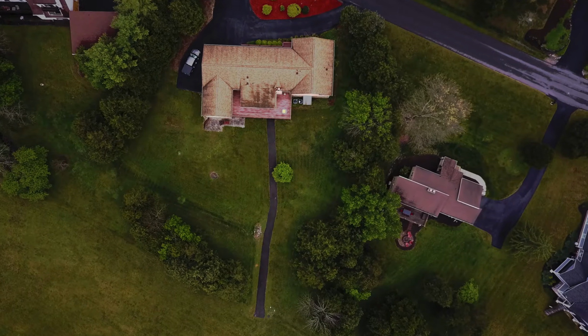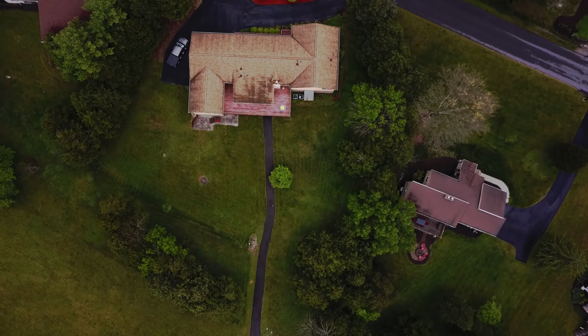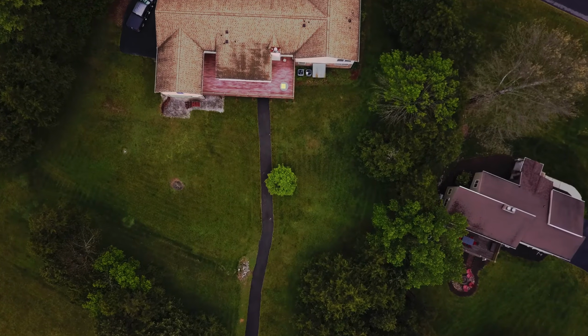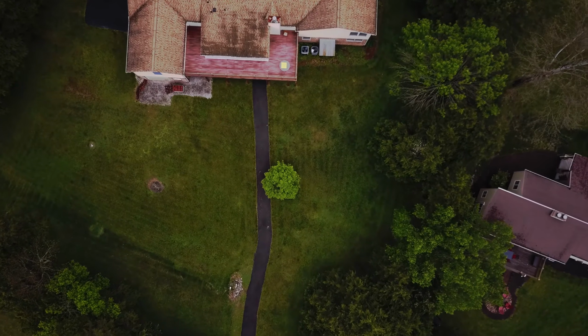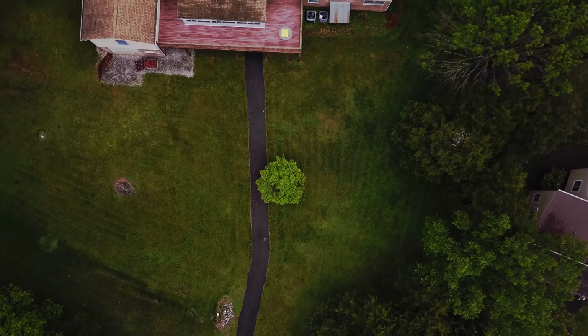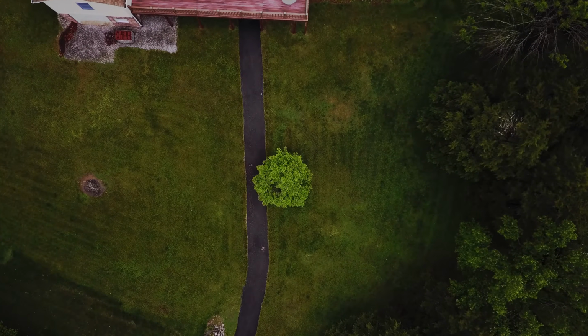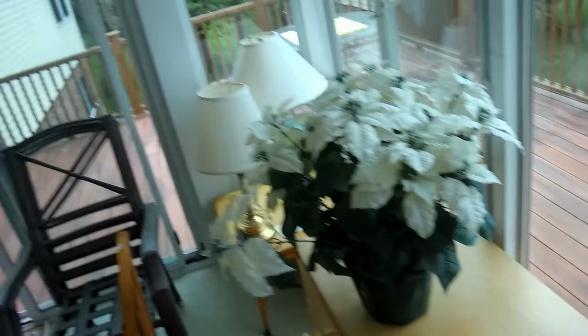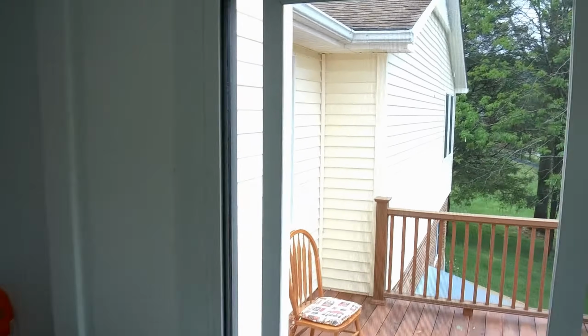Coming down. Height, height, height. Coming down there. Alright, I hear it now, so I'm going to go outside and finish off the flight.